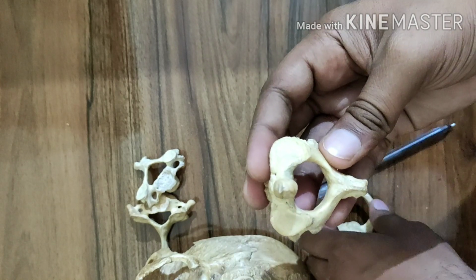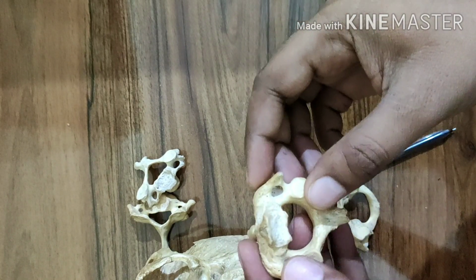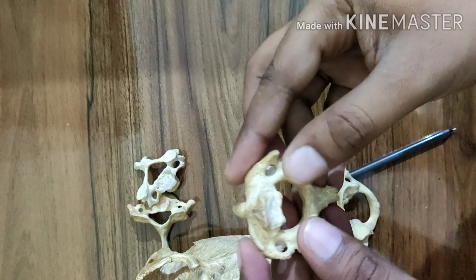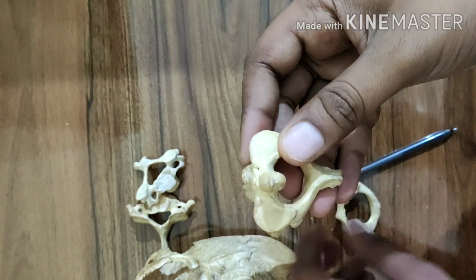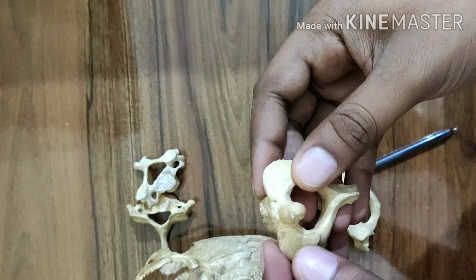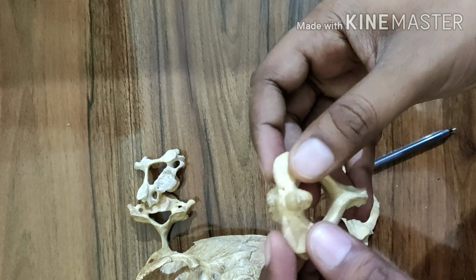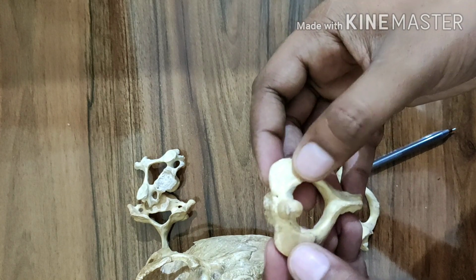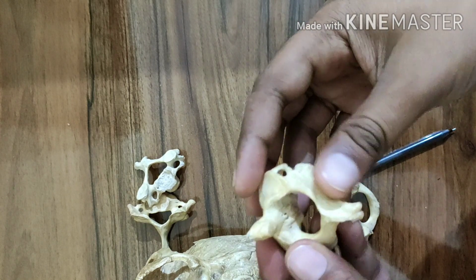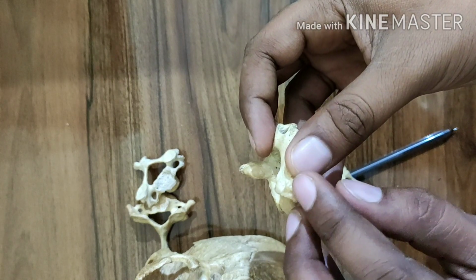Now, the axis vertebra is typical in the lower part and atypical in the upper part. It is characterized by three features. Number one, the odontoid process. Number two, the weight-bearing superior articular facet. Number three, a very massive bifid spine, like this, the massive bifid spine.